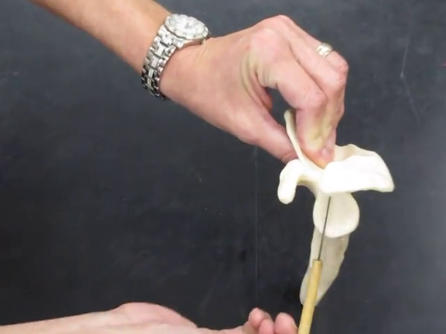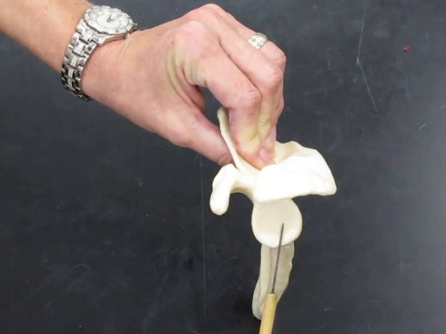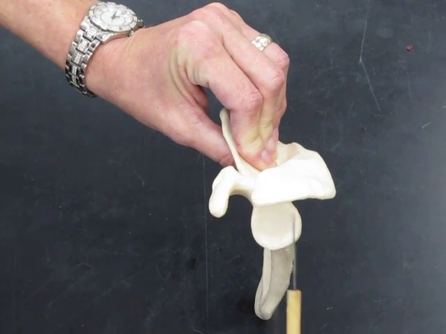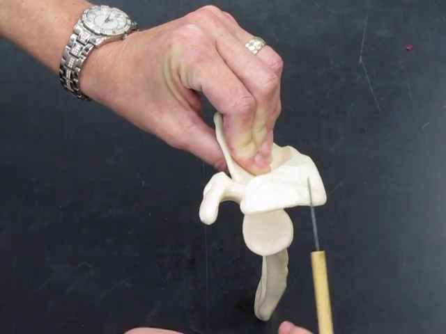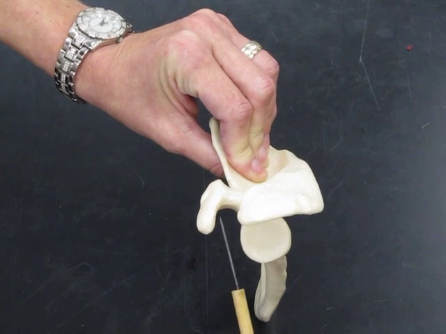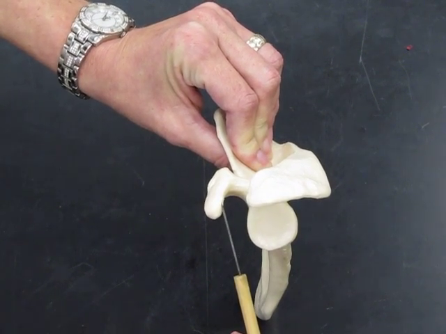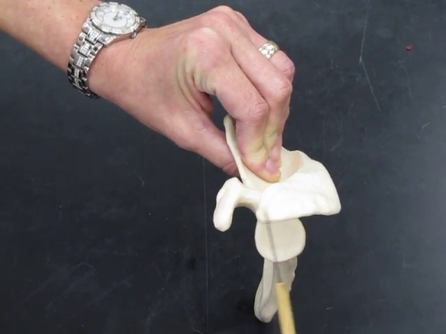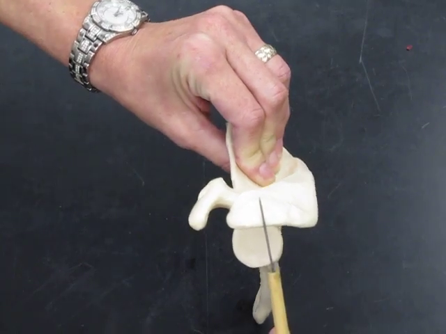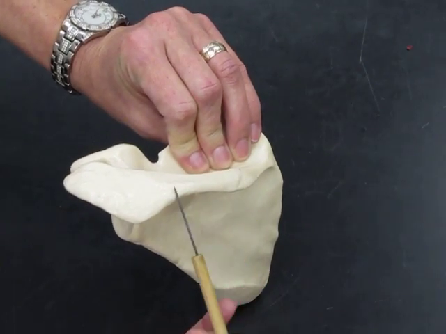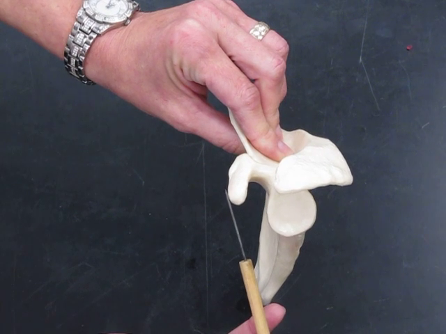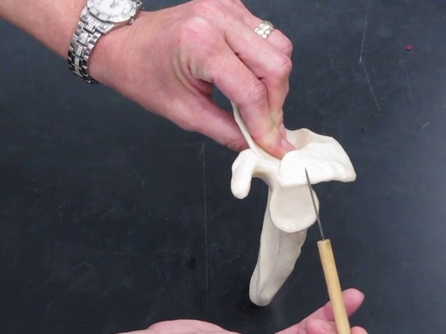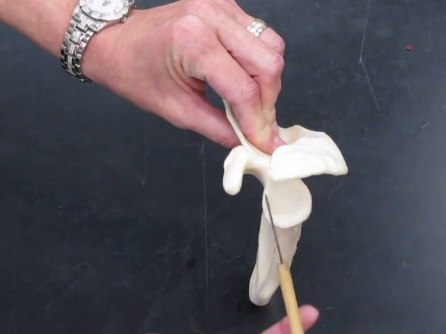This flat or blunt area is called the glenoid cavity. This is where the humerus, or arm bone, will articulate. This is the acromion process. And then this one is the coracoid process. Now, how do we figure this out? The acromion process is the larger one that is attached to that spine. And then the other one, not attached to the spine, is the coracoid. So acromion process, coracoid process, glenoid cavity.